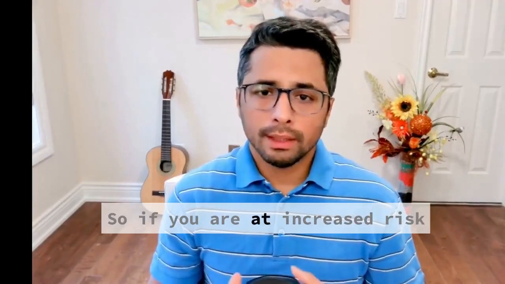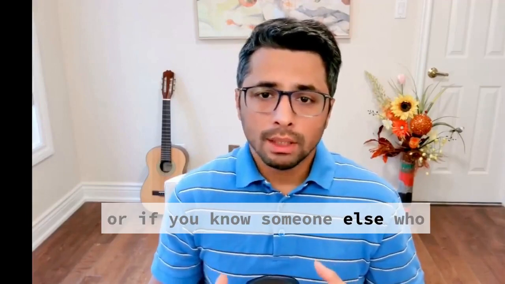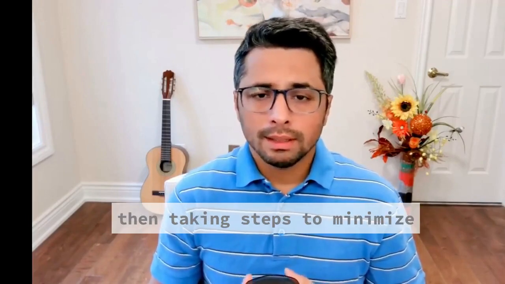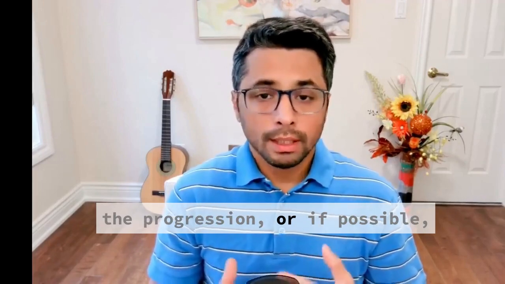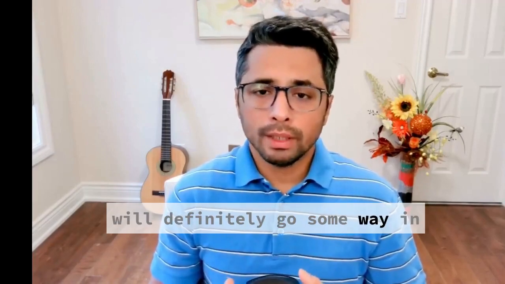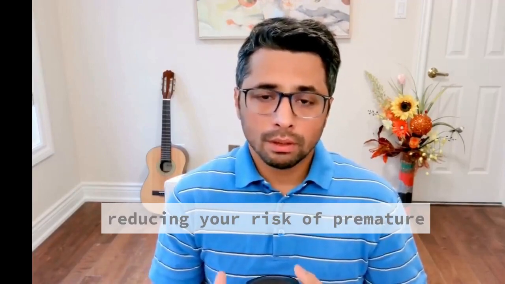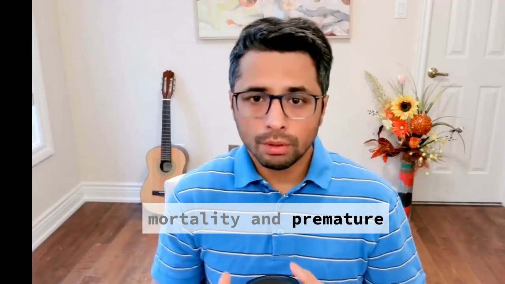So if you are at increased risk of developing metabolic syndrome, or if you know someone else who is at an increased risk, then taking steps to minimize the progression, or if possible even reverse metabolic syndrome, will definitely go some way in reducing your risk of premature mortality and premature morbidity.